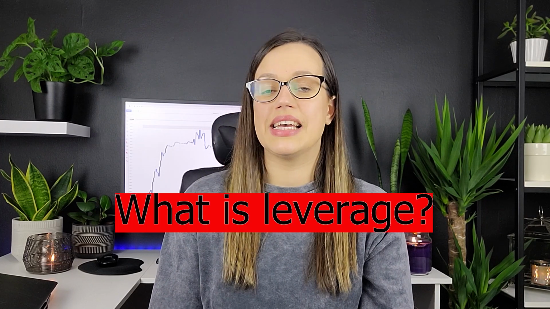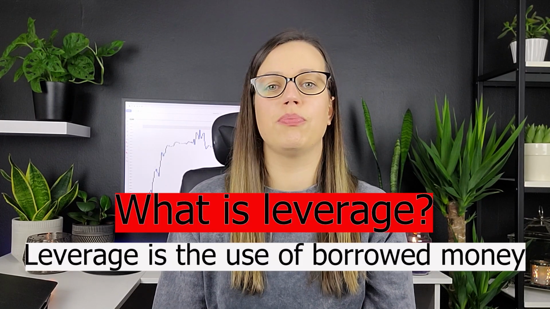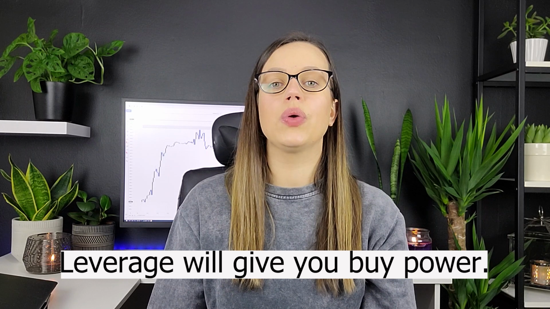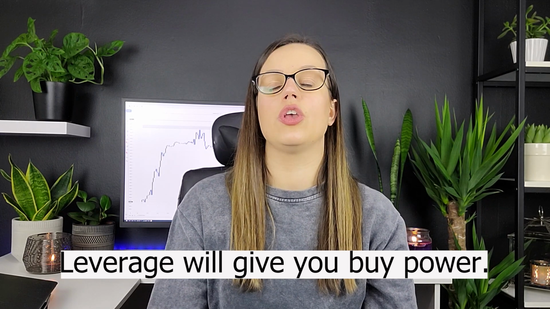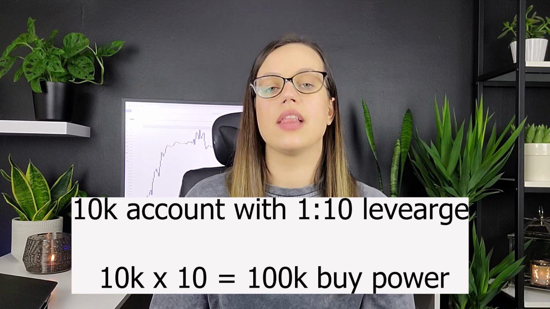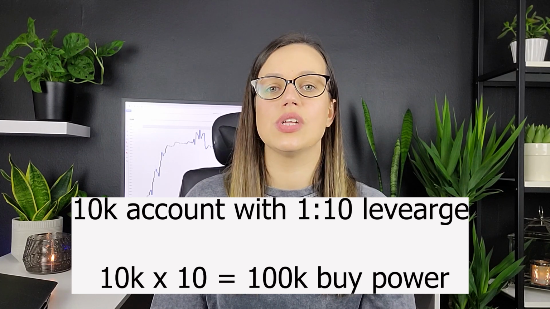Now let's ask the most important question, which is, what is leverage? Leverage is the use of borrowed money. You literally don't borrow money from the brokerage, but when you open an account with your broker, you choose the leverage. For example, you take 1 to 10. If you open a $10,000 account and you choose 1 to 10 leverage, then you will get your buying power. With that borrowed money, you will gain your buying power. So how can you calculate how big your buying power is going to be? You take those $10,000, then you times 10, which is your leverage, and you will gain your buying power, which is going to be $100,000.